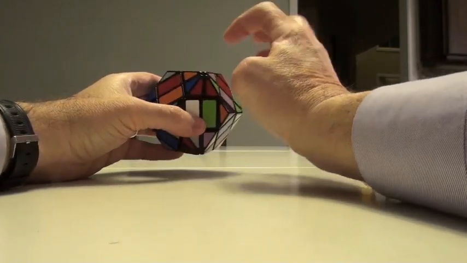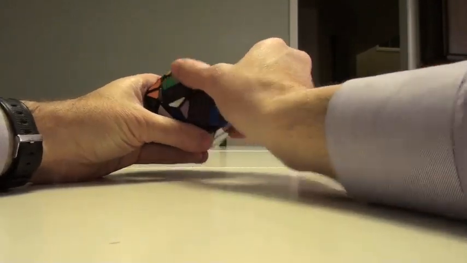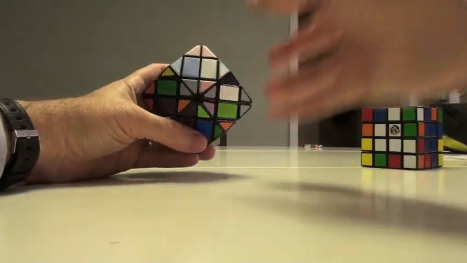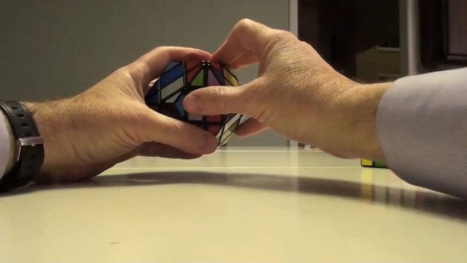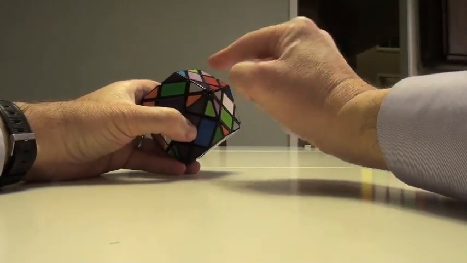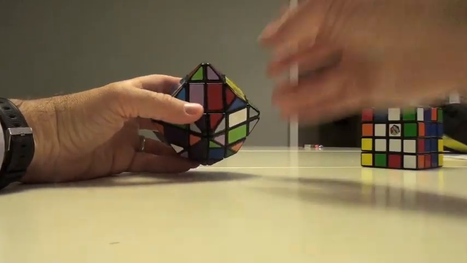So let's find the other burgundy, which is over here. I'm going to rotate this to where this will find its way next to this burgundy one. So if I move this over here, this will move down to here and will be with this burgundy one over here. So that's pretty good.